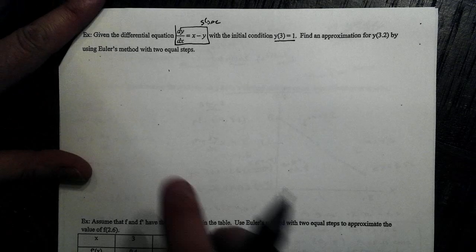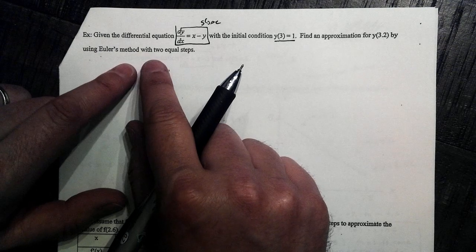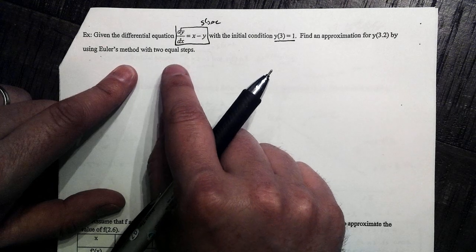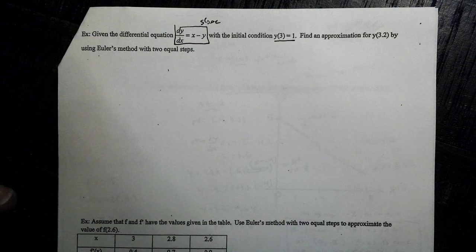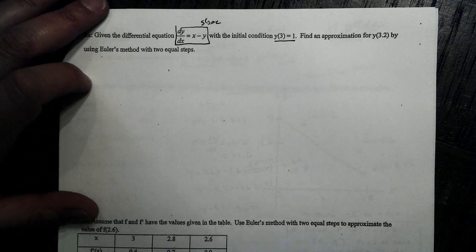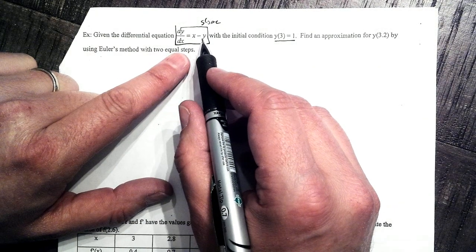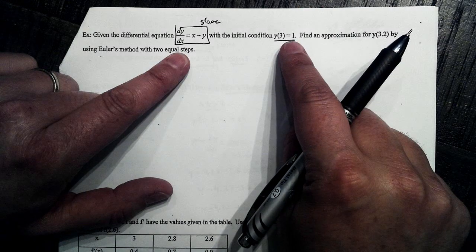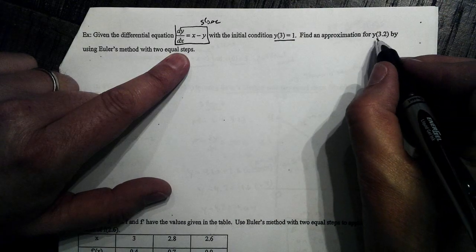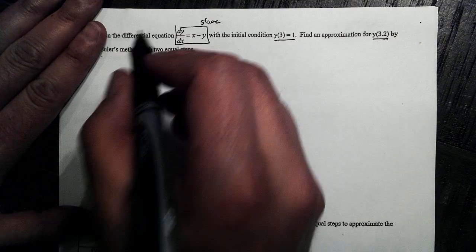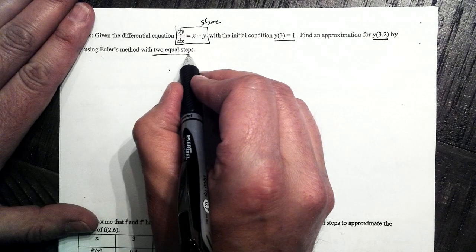Hi, welcome back. So we're going to take a look at another example of Euler's method. Again, this is just an approximation technique and it's using the tangent lines, which we're experts at by now. So we're given the following differential equation, x minus y, and they give us the initial condition. We want to approximate the value at x equals 3.2 using Euler's method of two equal steps.